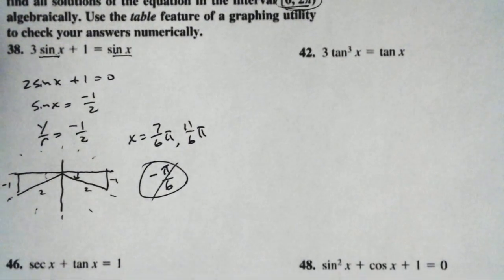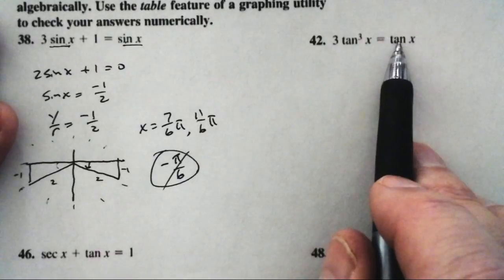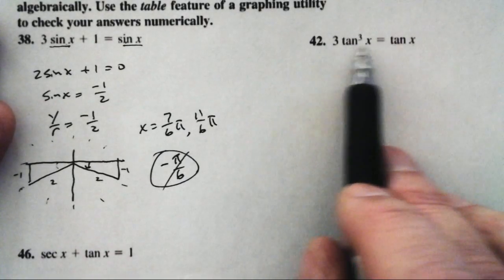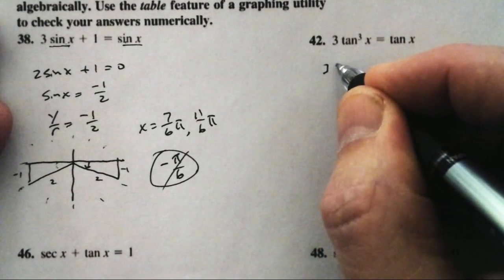Okay, dangerous time right here, and I'm going to warn you and warn you and warn you. Those that listen well will be fine, and those that don't will be tempted to divide both sides by tangent. I'm telling you, if you do that, you will lose a solution, or you may lose a solution. You do not want to divide by a trig function. It's a good general rule just to say don't divide both sides of an equation by a trig function, but you cannot divide both sides by a trig function if the trig function may be 0, and tangent may be 0. So don't do it. If you're ever tempted to divide by a trig function, like we certainly would be here, group them.